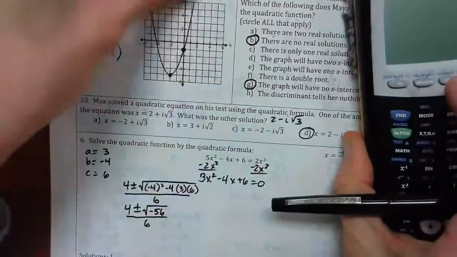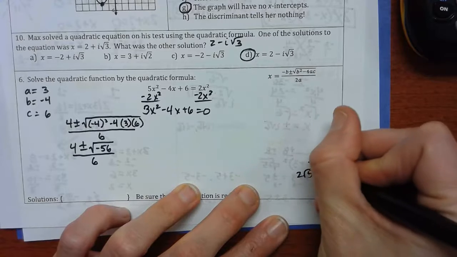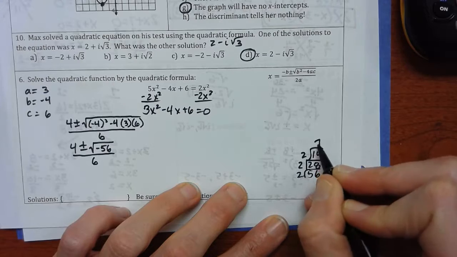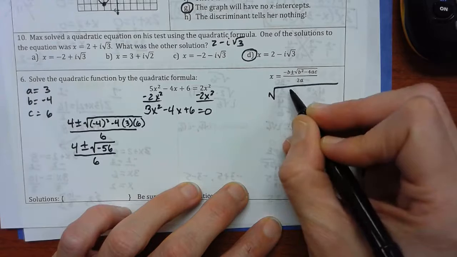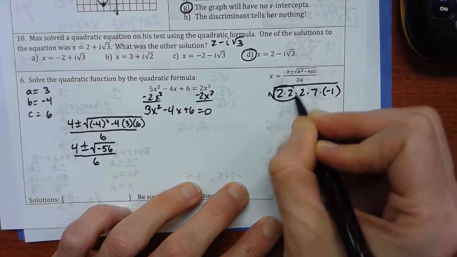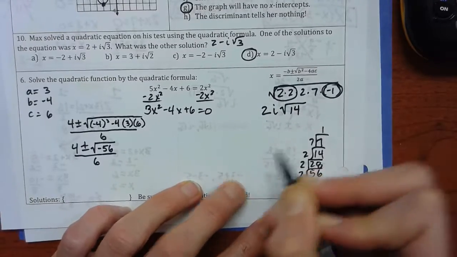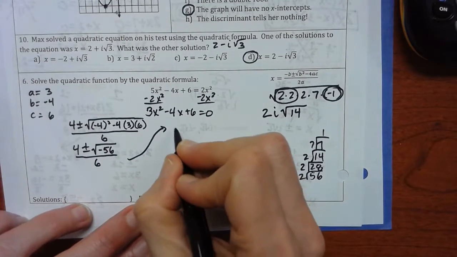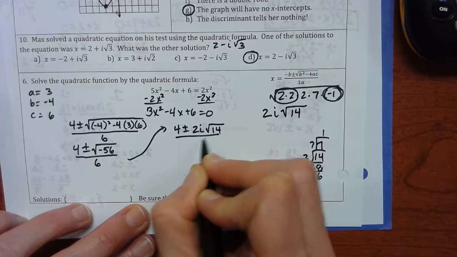So over here, I'll make a birthday cake for 56: 28, 2, 14, 2, 7, 7, 1. That means the square root of -56 would be 2, 2, 2, 7, and -1. Bring out a 2, bring out an I, leave in 14. So I go back here, and I think I need a little more space, and I'll do 4 plus or minus 2I square root 14 over 6.